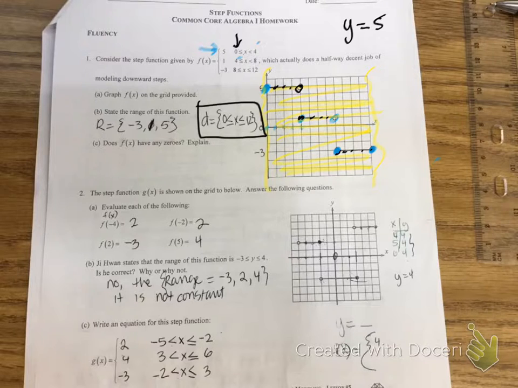Yes or no? Thumbs up yes, thumbs down no. Okay. Then the next part, we are evaluating. So when I'm doing like the f of -4, answer the following questions. So basically what they're saying is, when x is 4, what is y?